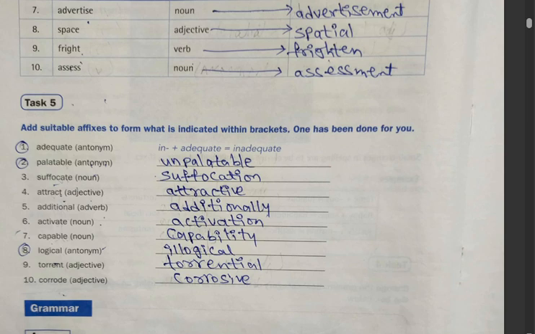Capable. Noun will be capability. Logical. So what will be the opposite word of logical? Illogical. Next, torrent. So what will be the adjective for this? Torrential. Okay. Next, corrode. So adjective will be corrosive.